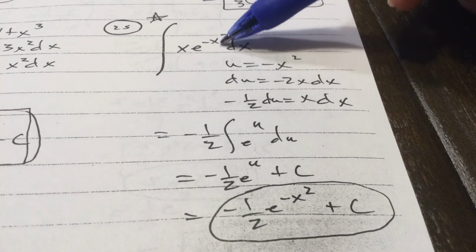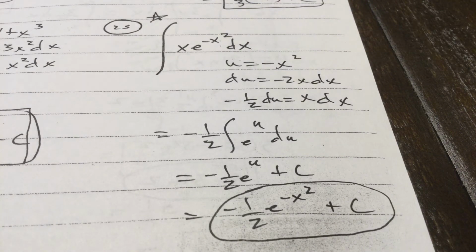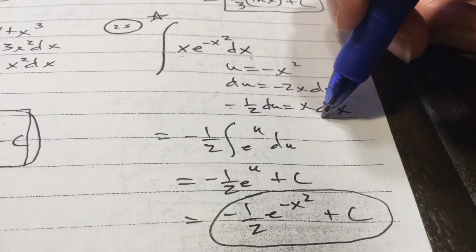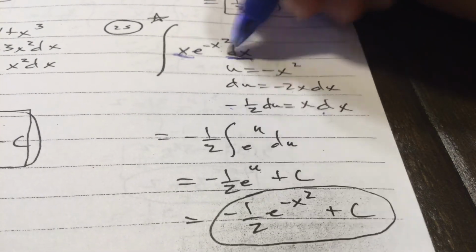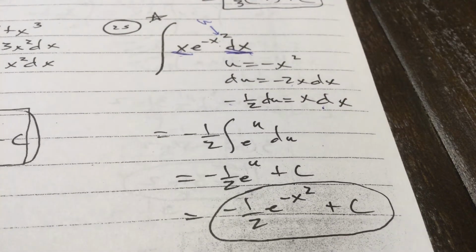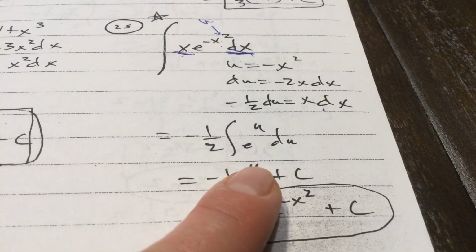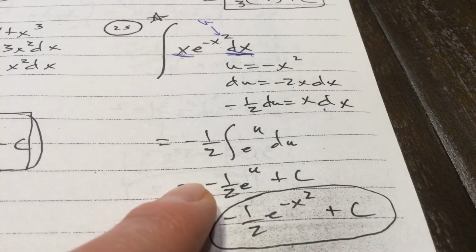So u is going to be negative x squared. Du would be negative 2x dx. I need x dx, so I'm going to divide by negative 2. All right, so this is negative 1/2 du. That is u. I'm all good. Negative 1/2 is on the outside, e to the u du. Antiderivative is e to the u. Negative 1/2 there.